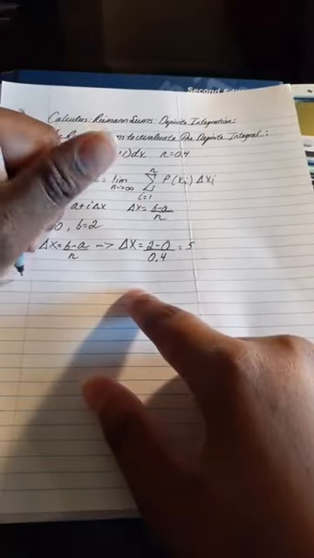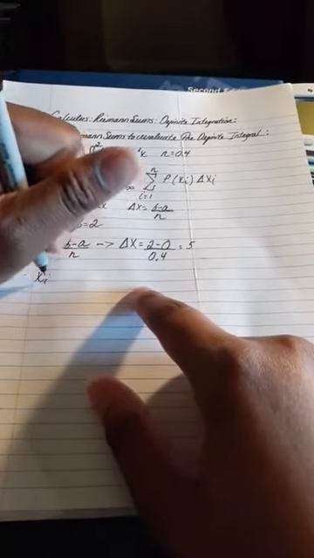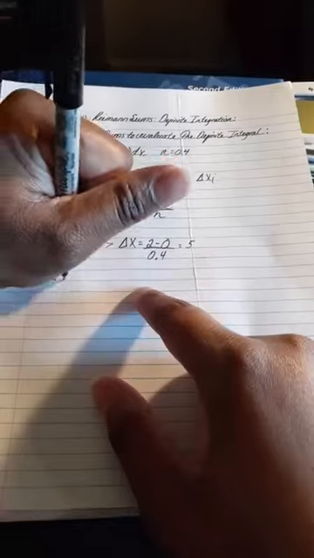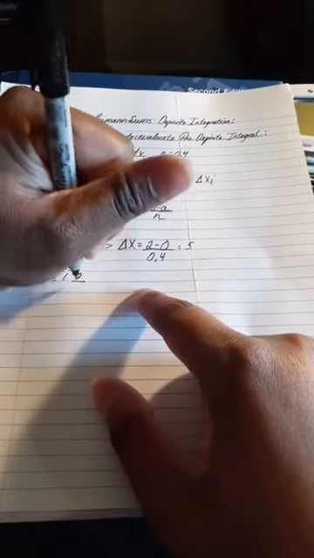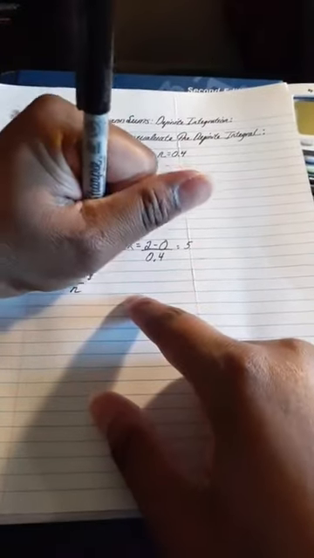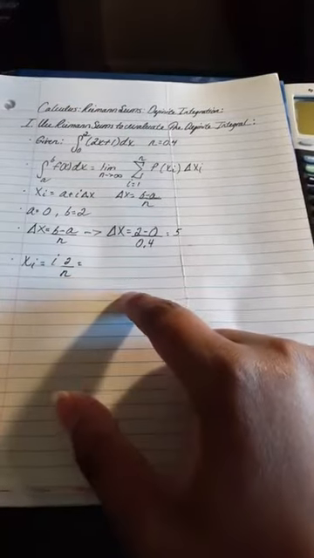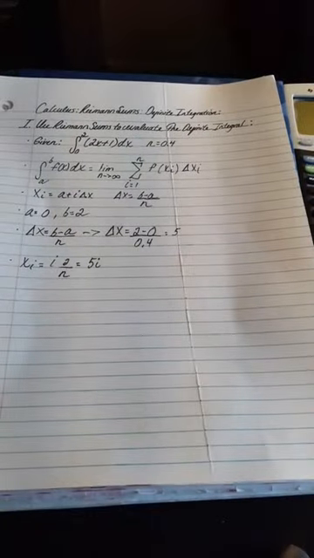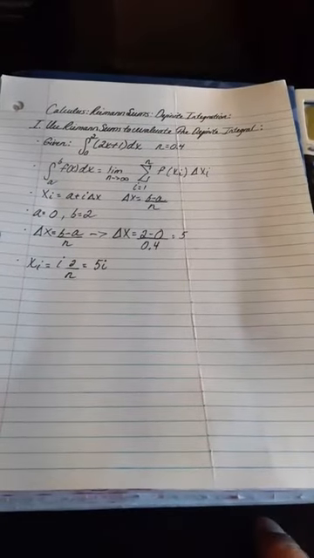So x sub i in this case now is going to be equal to i times 2 over n. So we get 5i. All right, so now we've taken care of all the preliminary work.